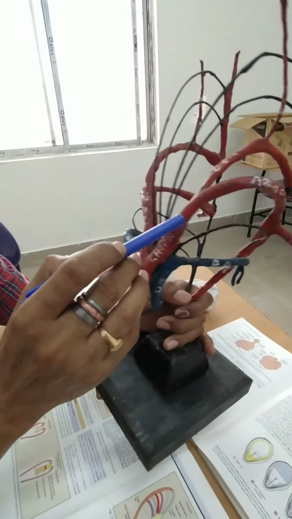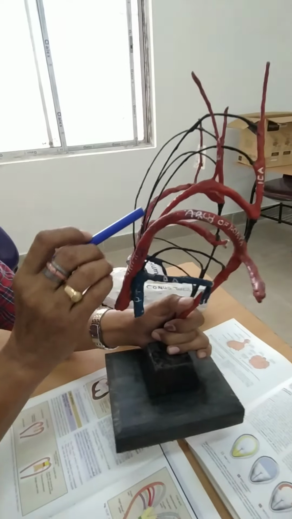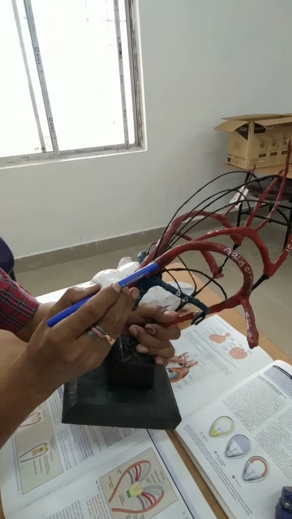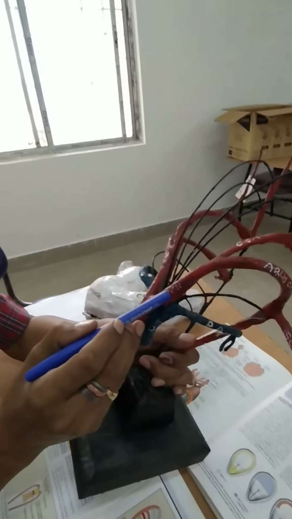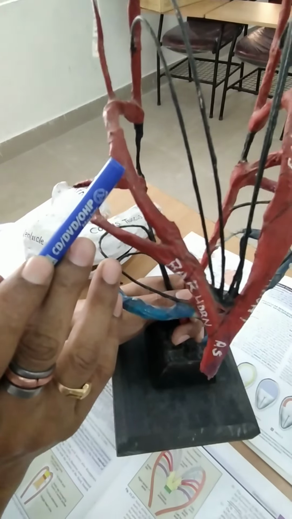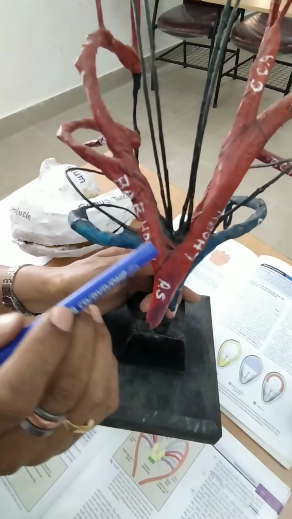Degenerating. Now see, the third and fourth proximal part is known as this left horn. And this proximal part of the right-sided third and fourth is known as the right horn.